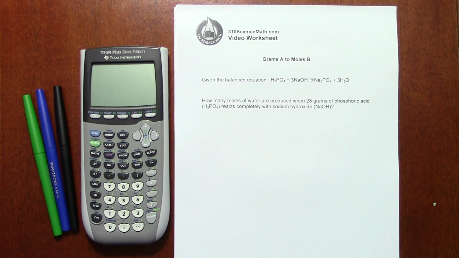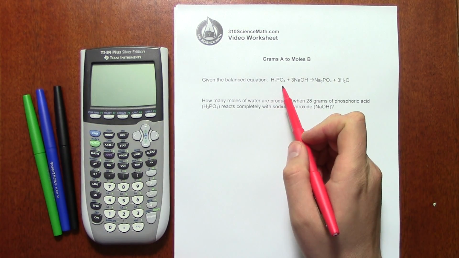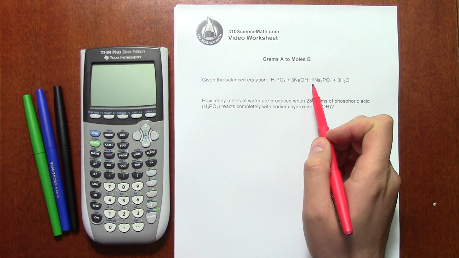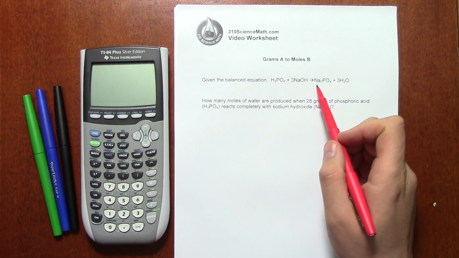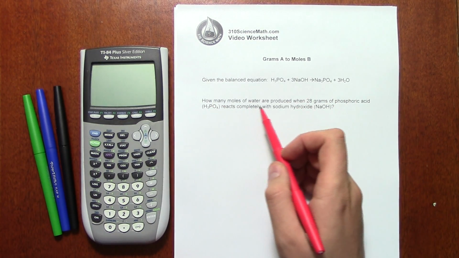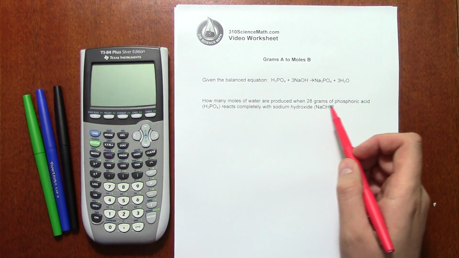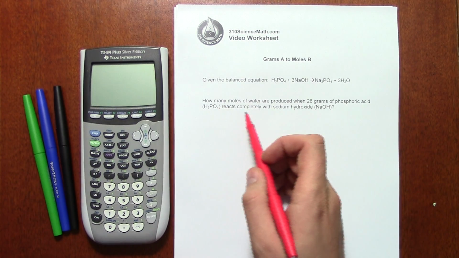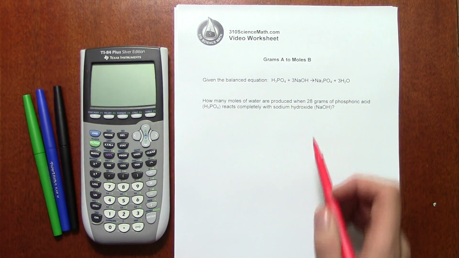Okay, time for a grams to moles problem. Given the balanced equation with phosphoric acid and sodium hydroxide combining to react and yield sodium phosphate and water, it says how many moles of water are produced when 28 grams of phosphoric acid react completely with sodium hydroxide.